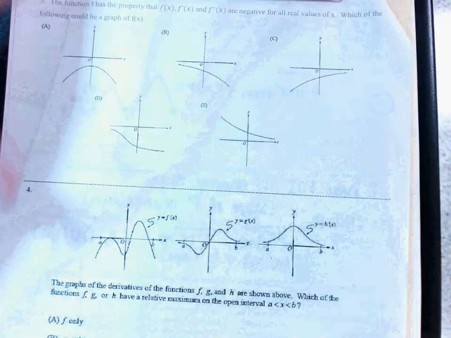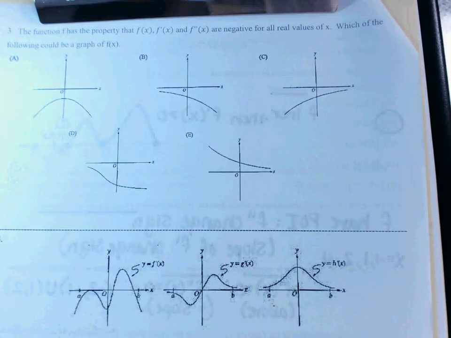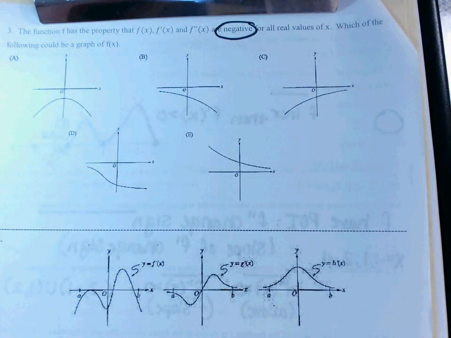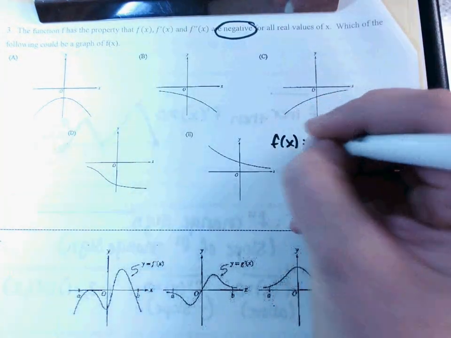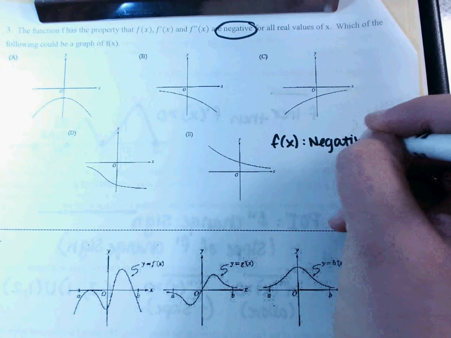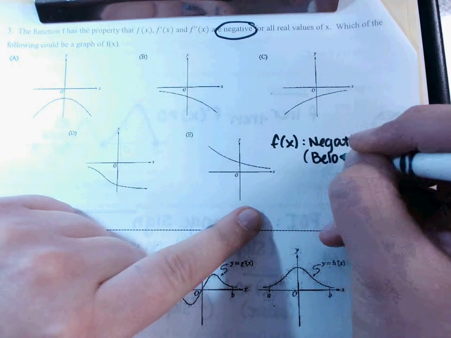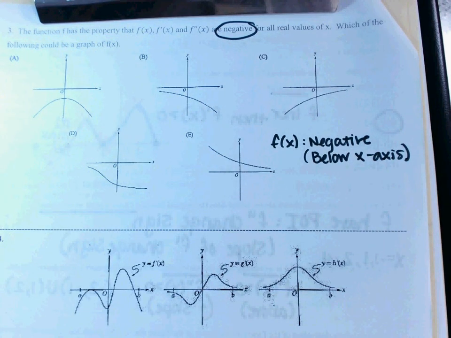So you should know how to do graphs of F, F prime, and F double prime. Look at number 3. I'll do this one with you. It says F has the property that f of x, f prime of x, and f double prime are all negative for all real values of x. So let's go through what each of those things means. If f of x is negative, what does that mean about my graph? It has to always be below the x-axis. So look at your graphs. Which one is not always below the x-axis?